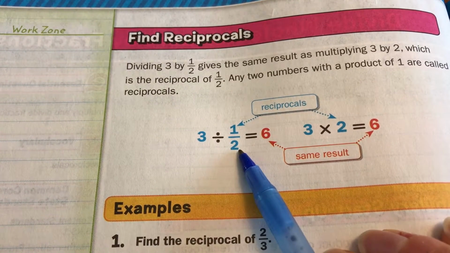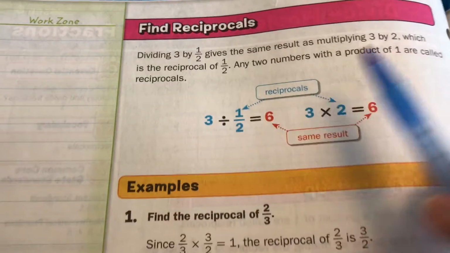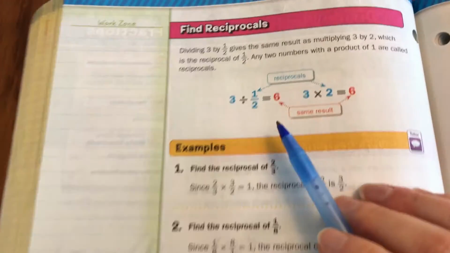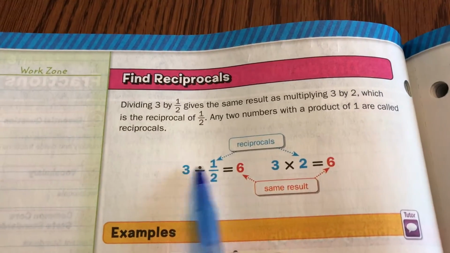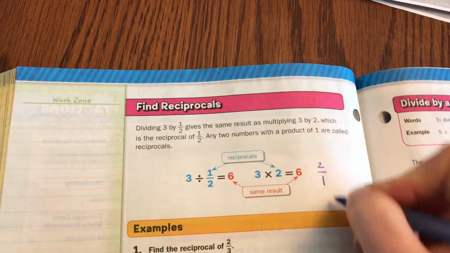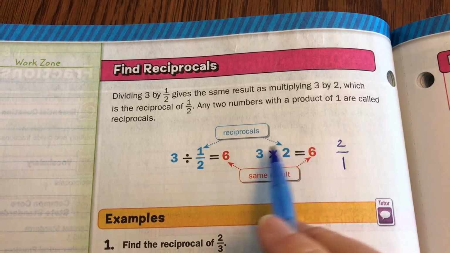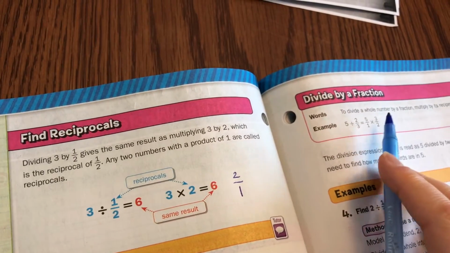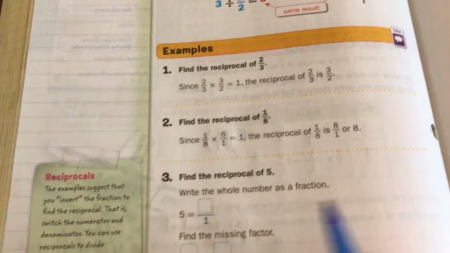We already talked about that, but actually, let's talk about the next page. So the reciprocal of 1/2 is 2/1. That's what we talked about at the beginning of the lesson. And this is just kind of starting to get us into how to divide by a fraction. So let's just worry about the reciprocals first.